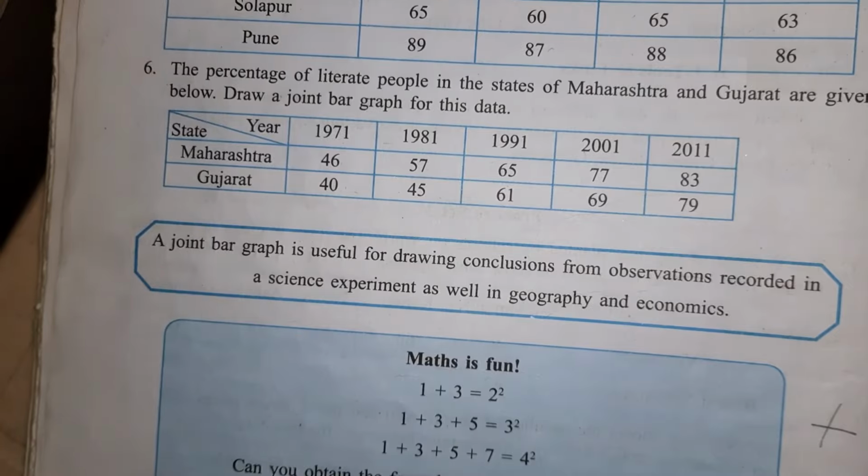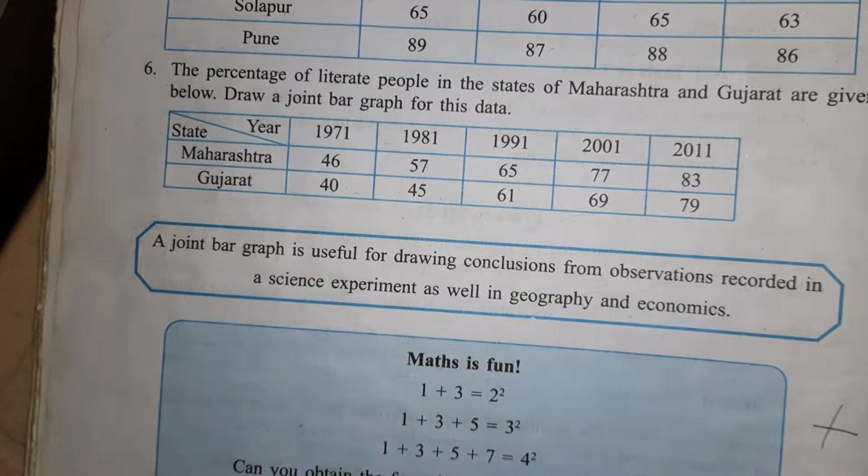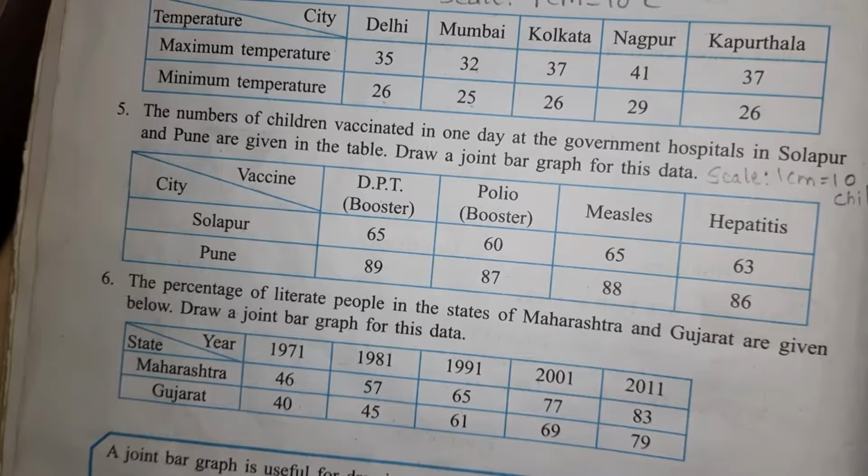So these 6 examples you have to do as homework and you can ask your doubts on phone. Understood? Solve these 6 examples and here we complete the lesson joint bar graph. Okay. Thank you.